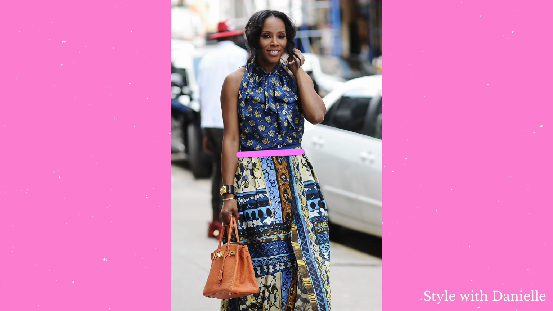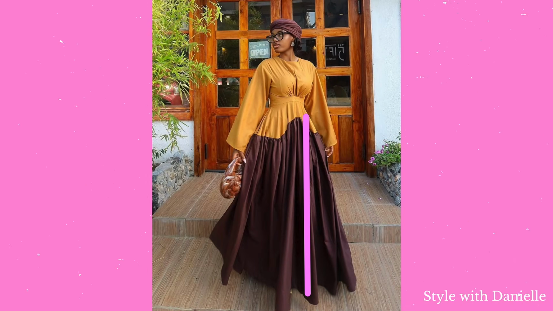Now, if you remember the way that lines make your body look, I'll give you a refresher. Horizontal lines shorten and widen, so you wear them in areas where you want to shorten and widen. You avoid them in areas where you don't. Vertical lines lengthen and lean. You wear them in areas where you want things to be lengthened and lean. You avoid them where you don't. Diagonal lines divide. You wear them where you want some division. You avoid them where you don't.